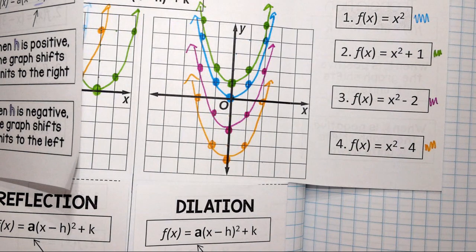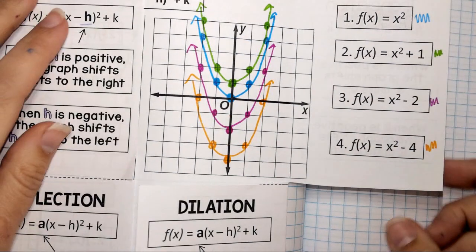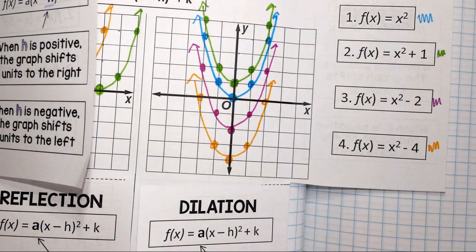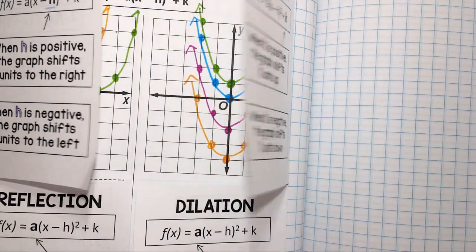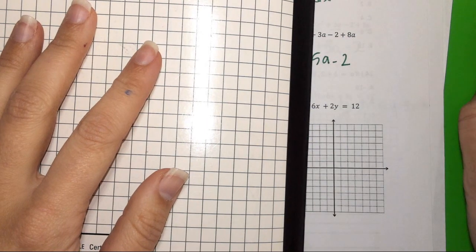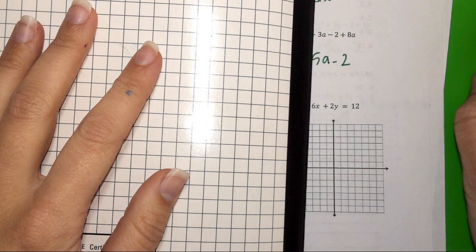All right, tomorrow we're going to do reflection and dilation, and then we're going to do an activity, and then guess what it is? Spring break. We don't have to see y'all for 2 weeks. Only 1 week. Only 1 week, you get to finish up.